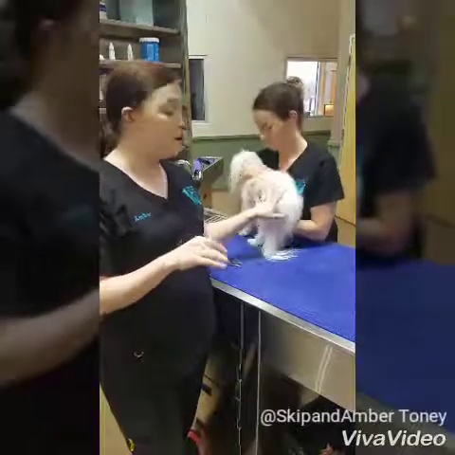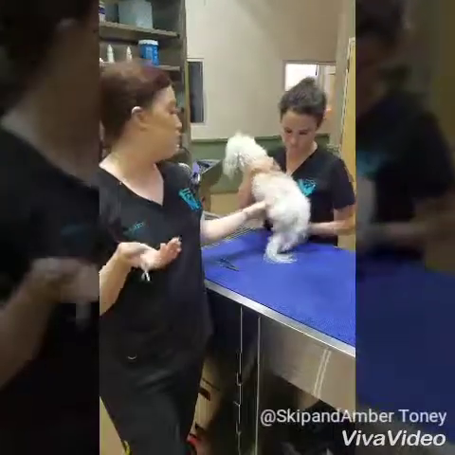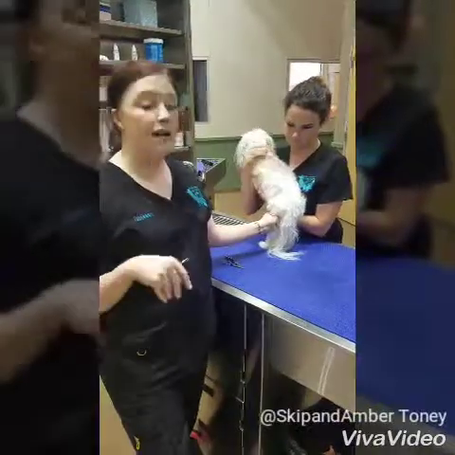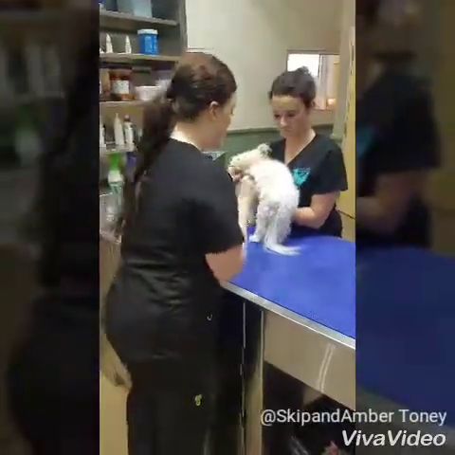If you notice that when you are about to perform your suture removal, you need to get the doctor and have the doctor check it before you pull any sutures. So I'm now going to take this out.